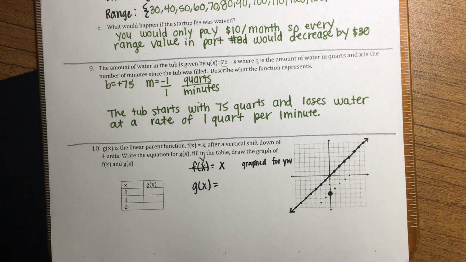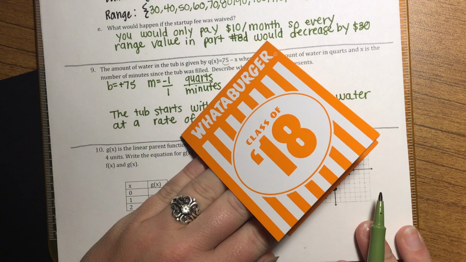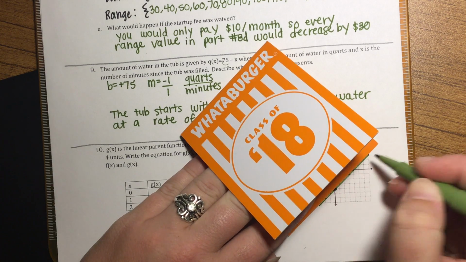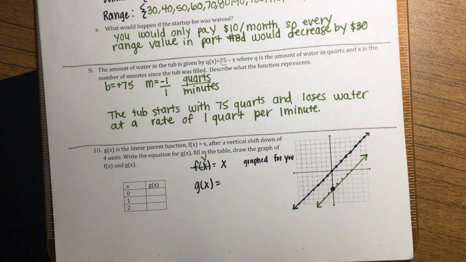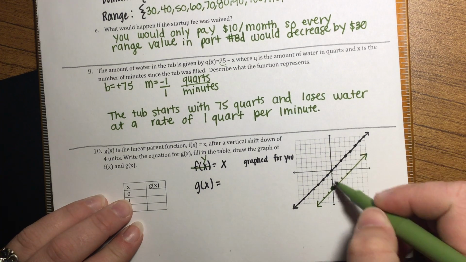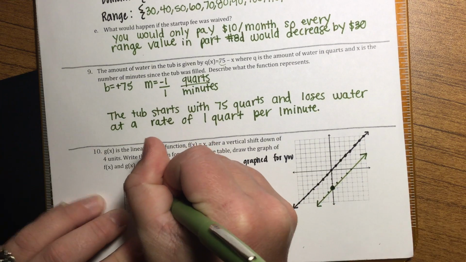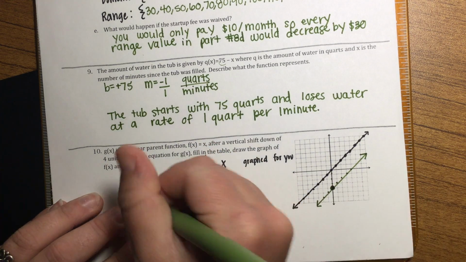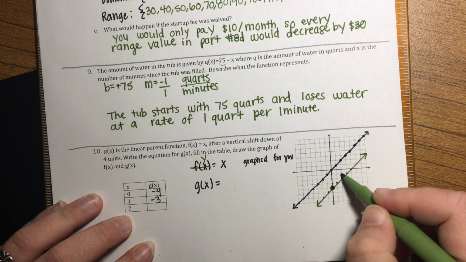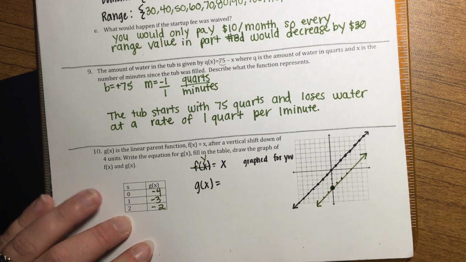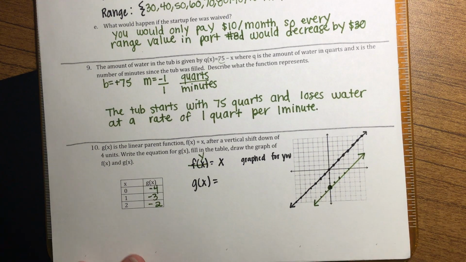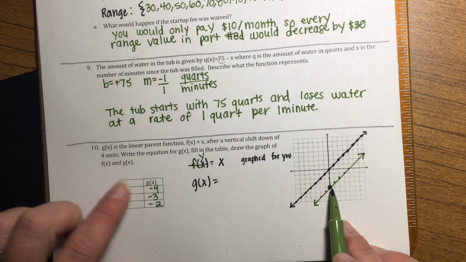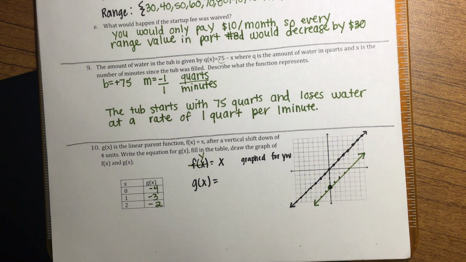So I've now got to find a straight edge, which I'm still going to keep using my Whataburger tint from a class of 2018. All right, there's my new line there, okay? So I now have my new line, all right? So at 0, it was at -4. At x equals 1, it was at -3. And at 2, it was at -2. Okay, I'm writing in those points that I now have. Now, the last thing I've got to do, I've already drawn the graph, I've already filled in the table. Now I have to write the equation for it, okay?